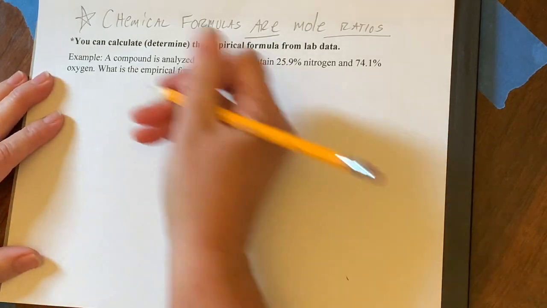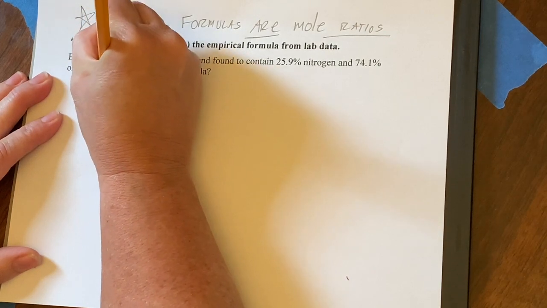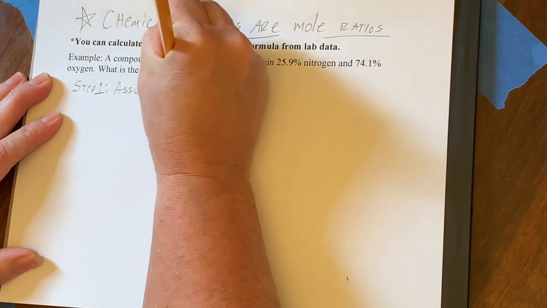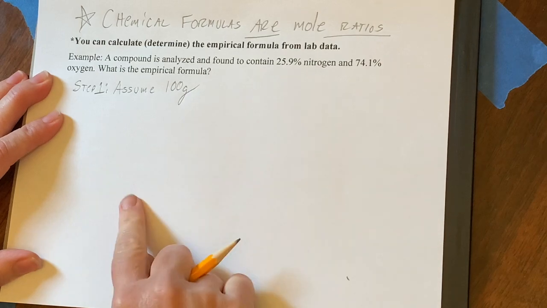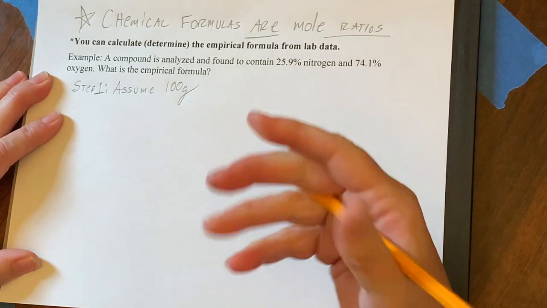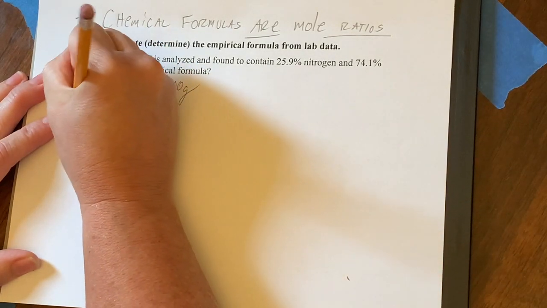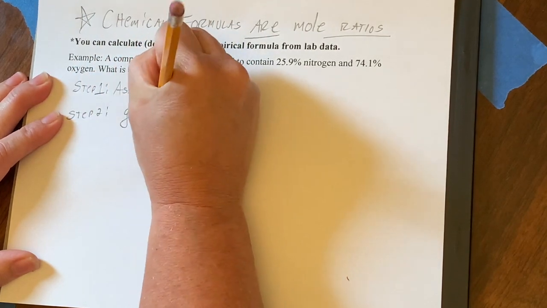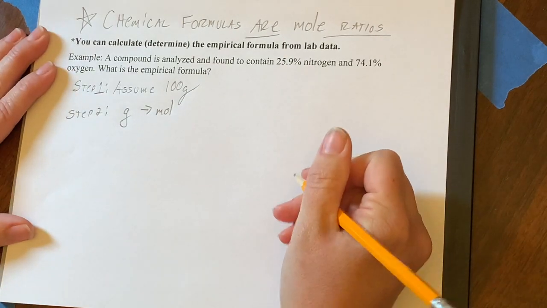The first thing you're going to do anytime I give you percentages, step 1, is assume that you have 100 grams, just to make the math nice and easy. So instead of just saying I have 25.9% of nitrogen, it's saying that I have 25.9 grams of nitrogen. Step 2, you are going to change from those grams to moles, just like we did the other day.